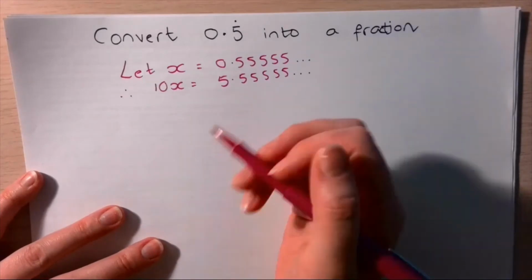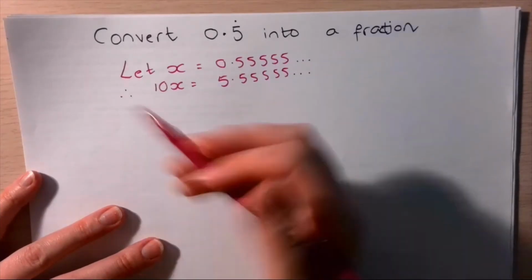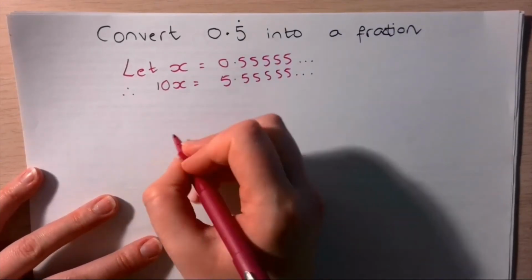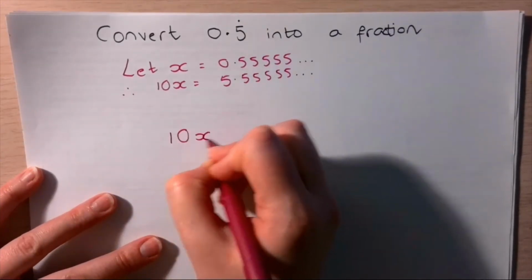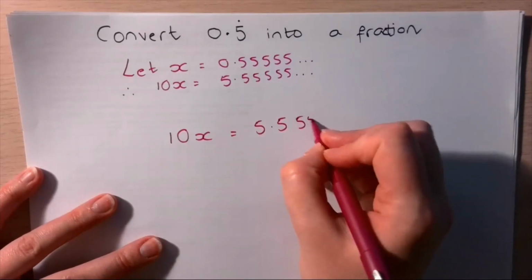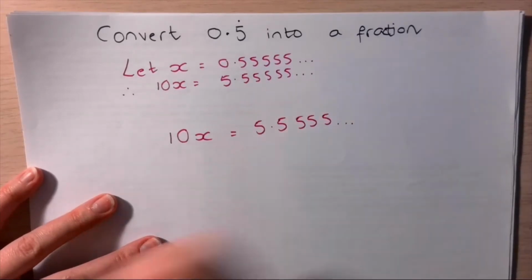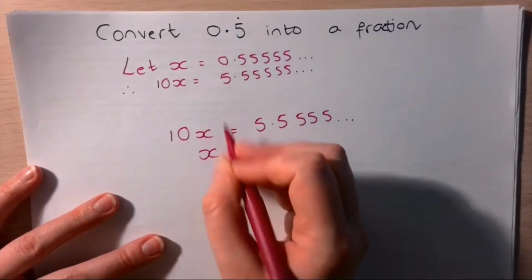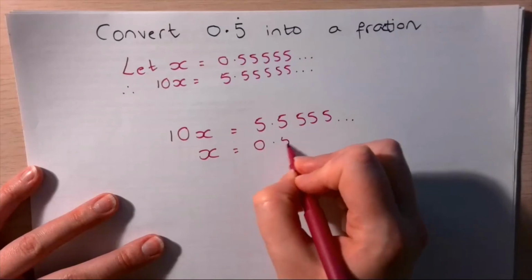The last one, obviously we did a lot of talking, but I'm just going to show you a really nice way to present this. We're going to write 10x equals 5.5555 and so on, and we're going to put the x below it. I'll swap them around and you're going to see why in just a moment.